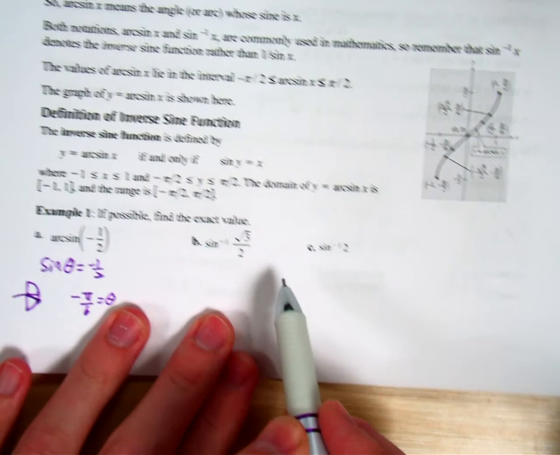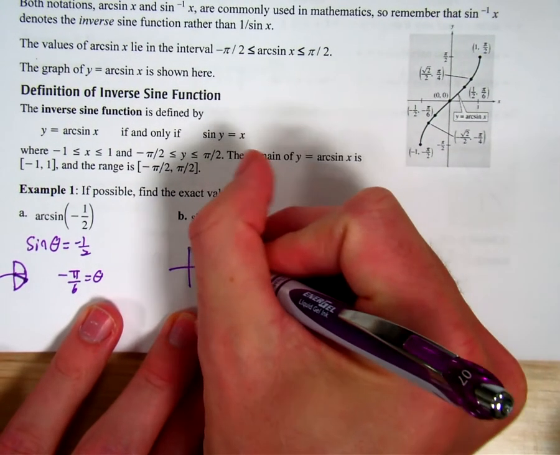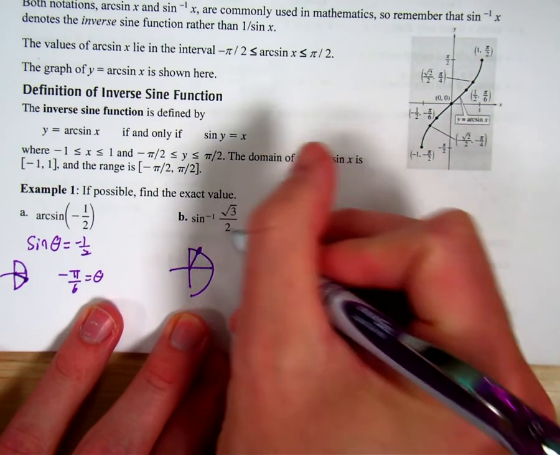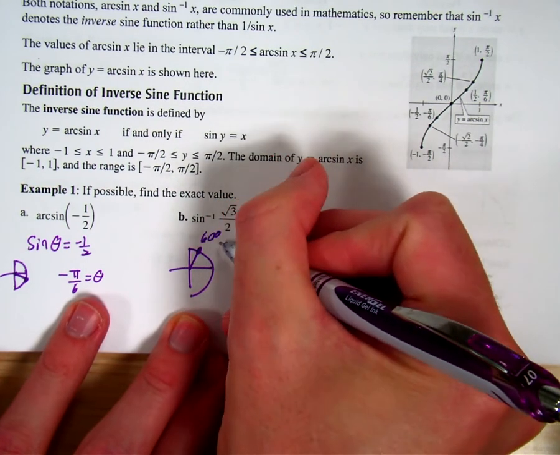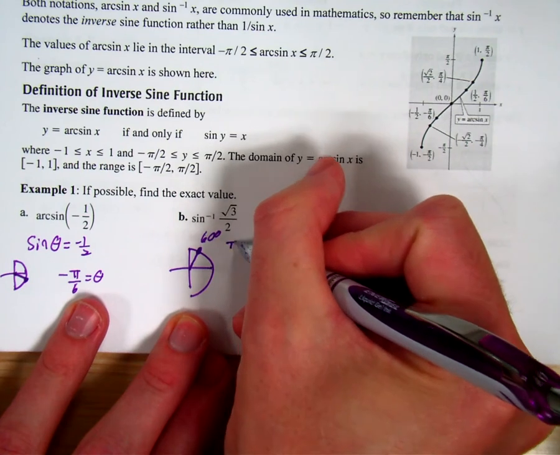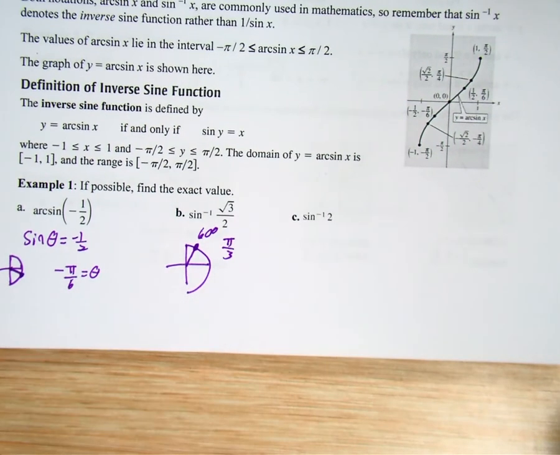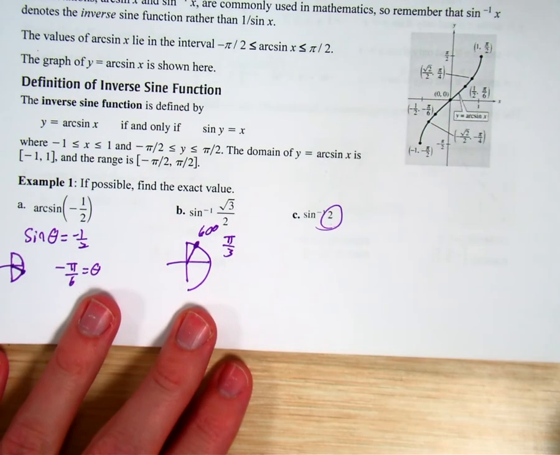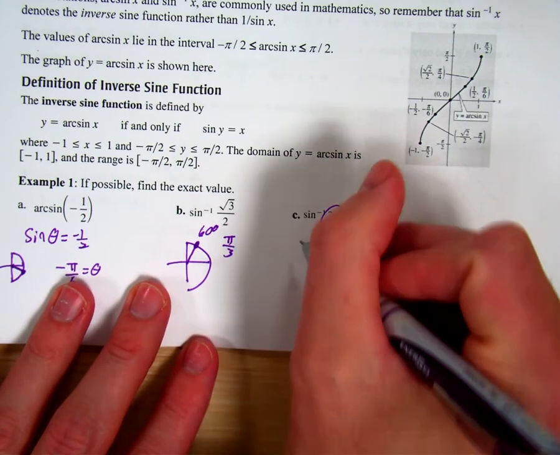Sine inverse of radical 3 over 2. We have radical 3 over 2 way up here. Remember, sine is your y-coordinate. So we're talking about 60 degrees or pi over 3. And then what's the sine inverse of 2? Where does sine equal 2? Trick question. It doesn't equal 2. Sine bounces back and forth between 1 and negative 1. No solution. Undefined.